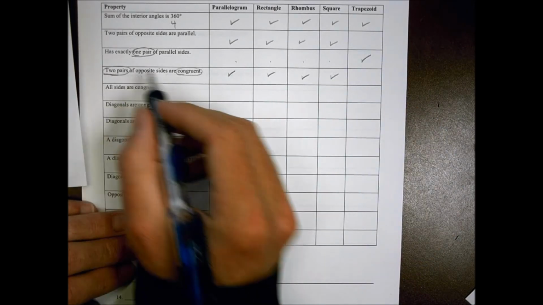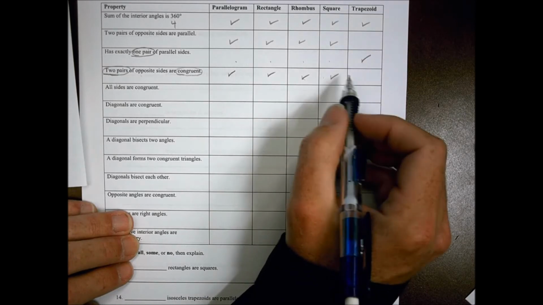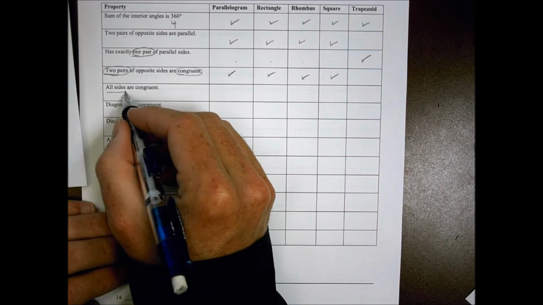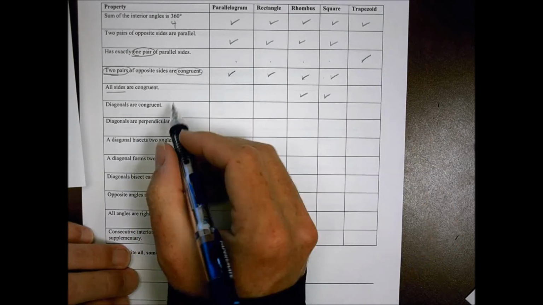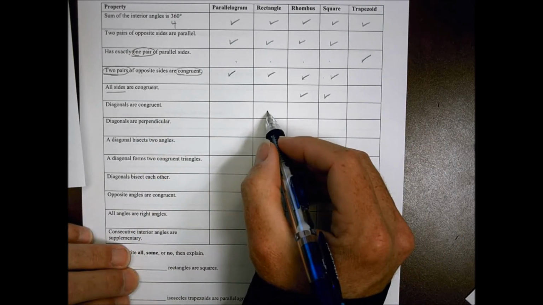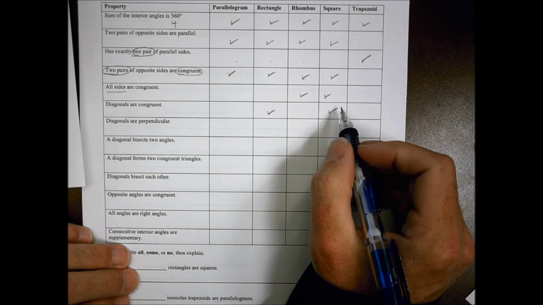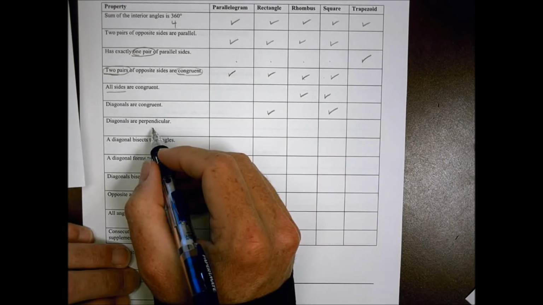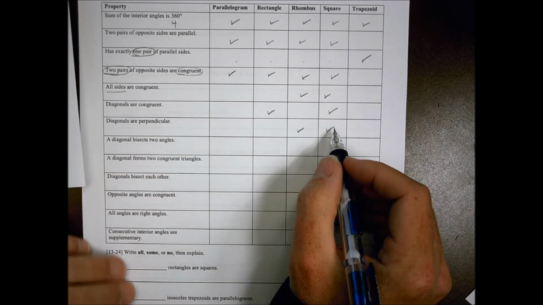So the pairs are congruent, okay? With a rhombus and a square, all of them are congruent. So that would be the next thing. All sides are congruent. That goes with rhombus and square. For the diagonals to be congruent, that is true with a rectangle, and it's true with a square. For the diagonals to be perpendicular, that's going to be true with a rhombus and a square.